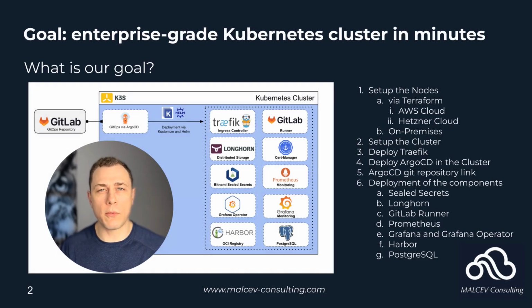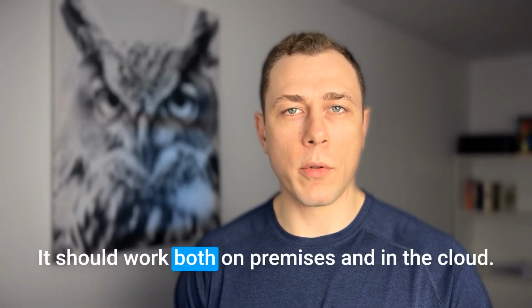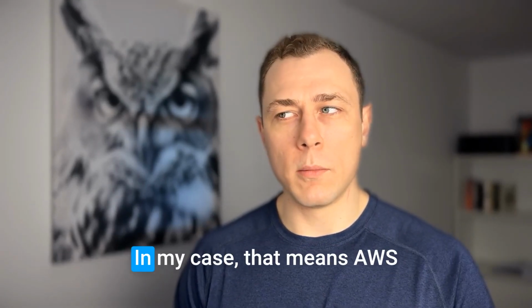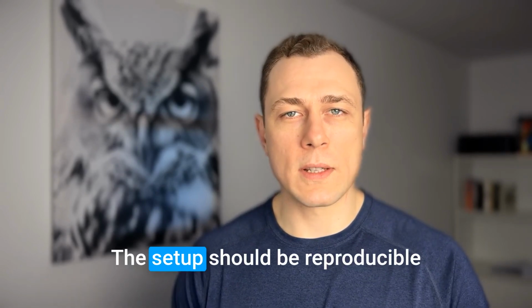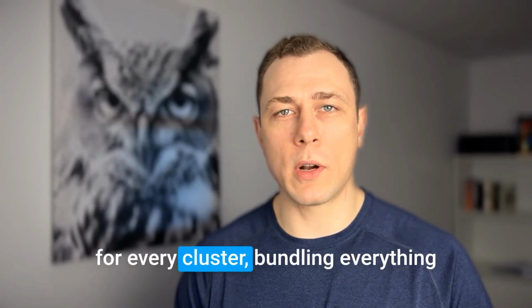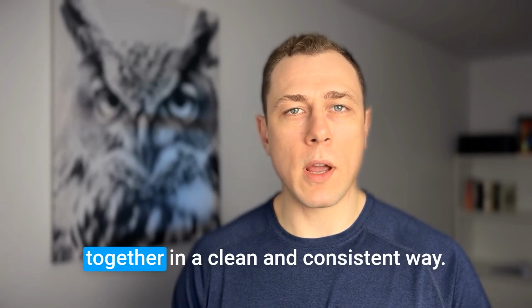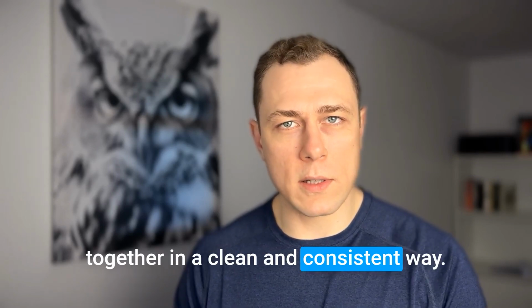We want a fully functional Kubernetes cluster with all the essential apps installed so we can start the development process right away. To make that happen, we need a highly automated setup. It should work both on-premises and in the cloud. In my case, that means AWS and the Hetzner Cloud. The setup should be reproducible for every cluster, bundling everything together in a clean and consistent way.